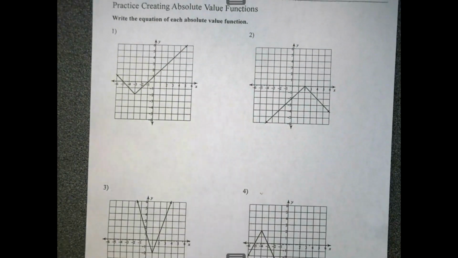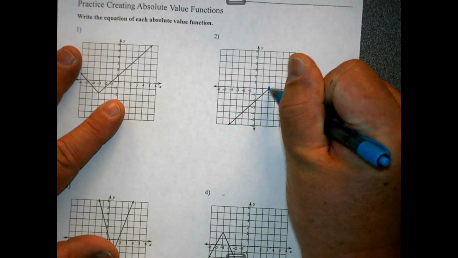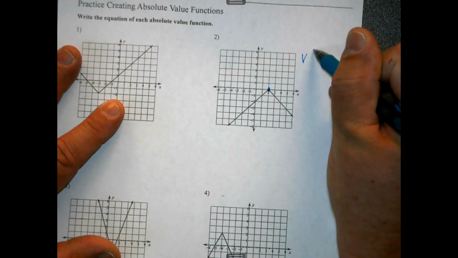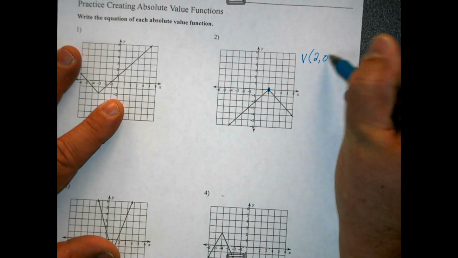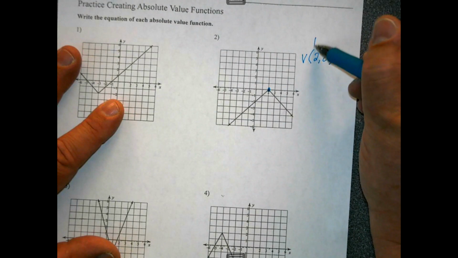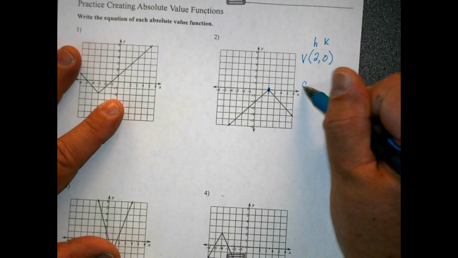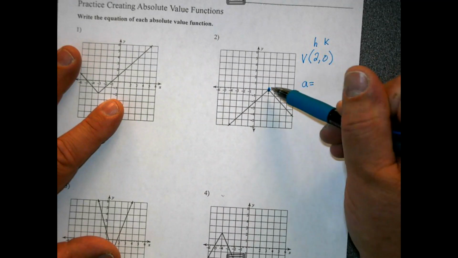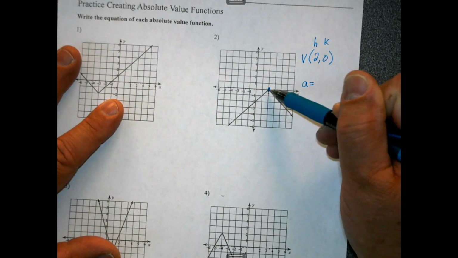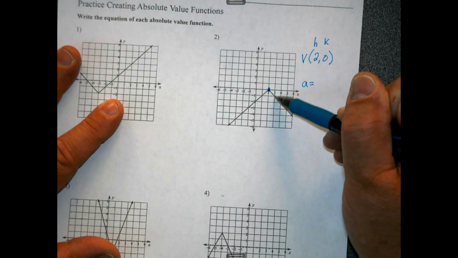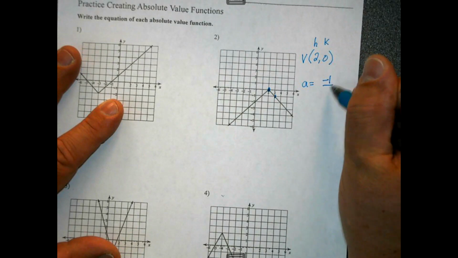Okay, all you do is you find the vertex first. So there's my vertex, which is 2, comma 0. That's my h and my k. And then you have to find the slope. So my slope is, make sure you do the intersection of the grid lines here. So I'm going to go down 1 to the right 1.